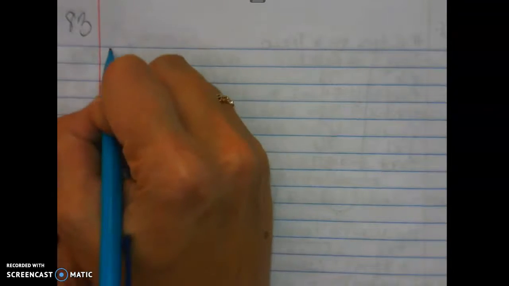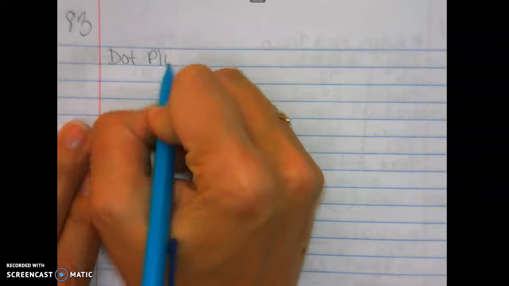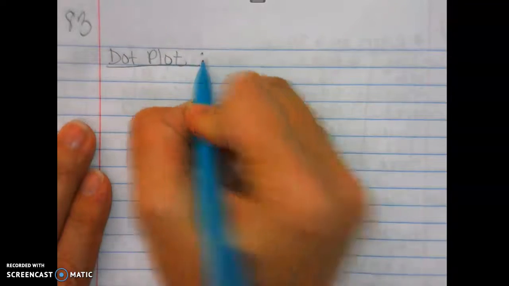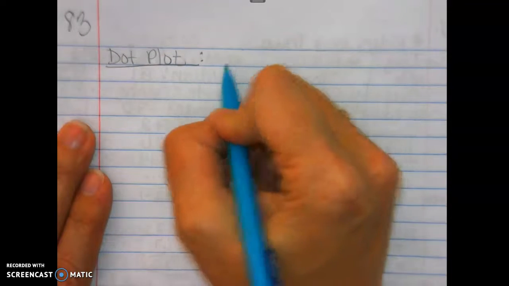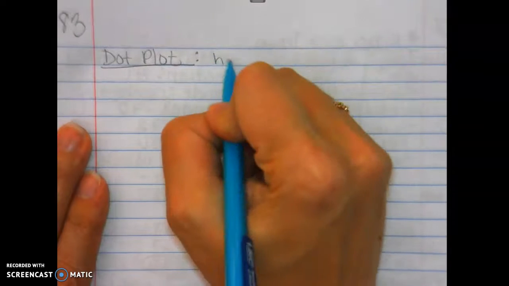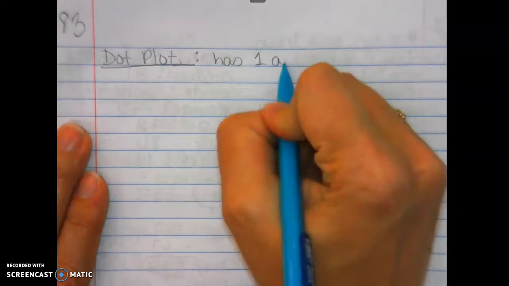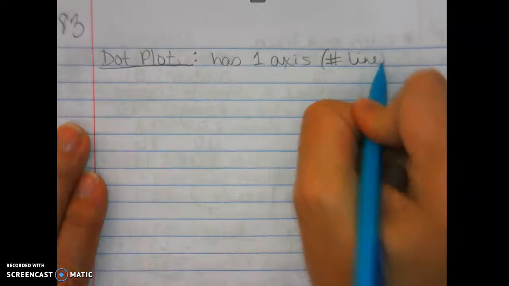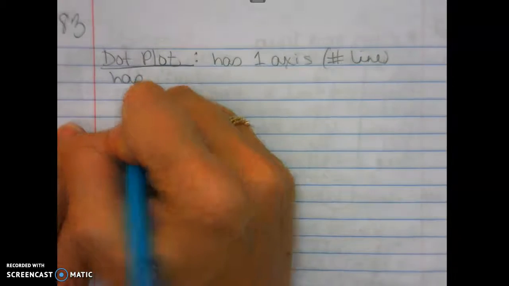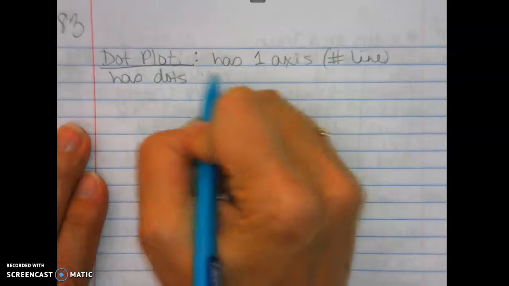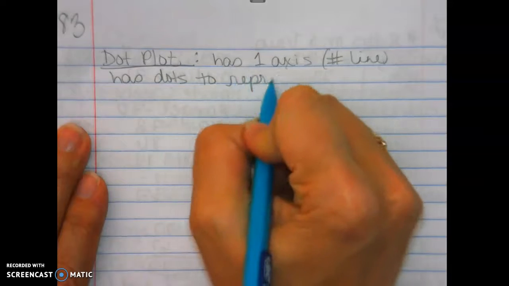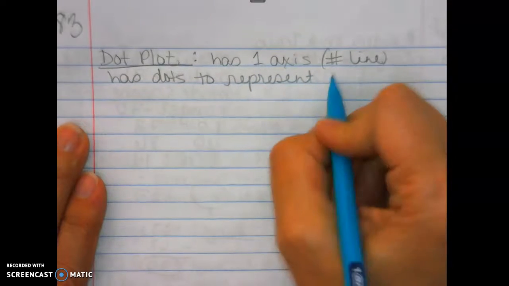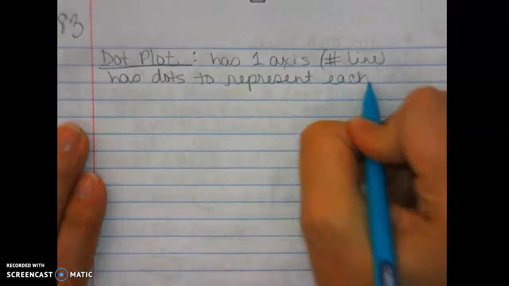We're going to start with a dot plot. A dot plot only has one axis, which is essentially a number line, and it has dots to represent each data piece, right?